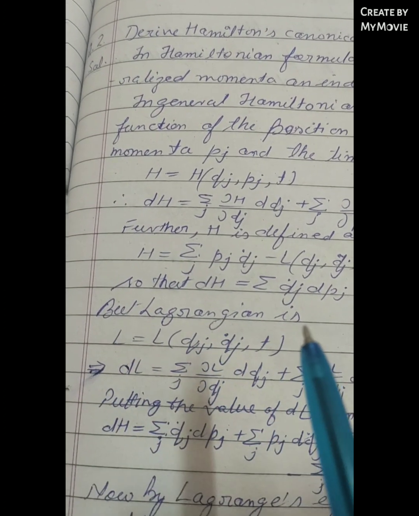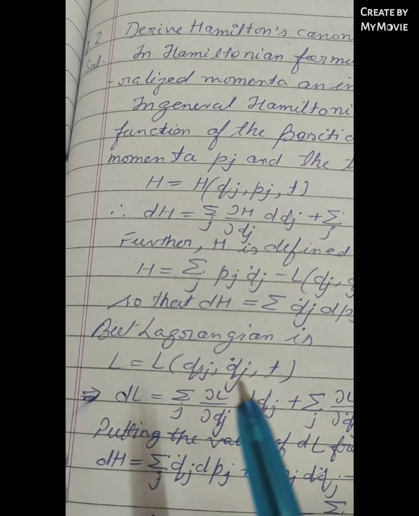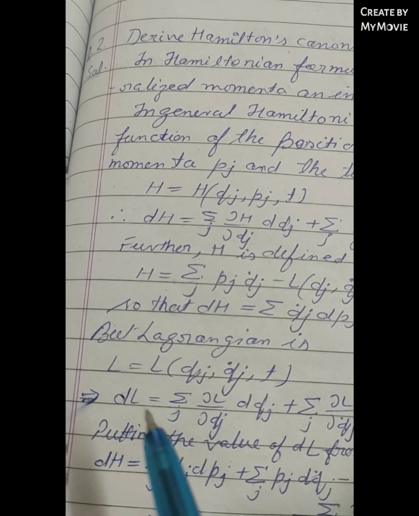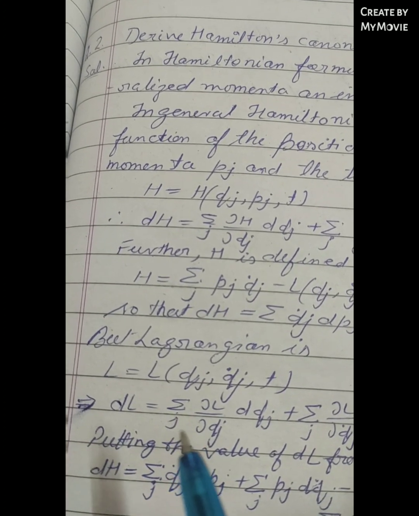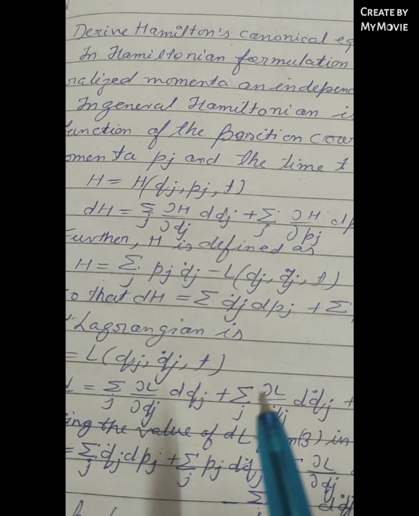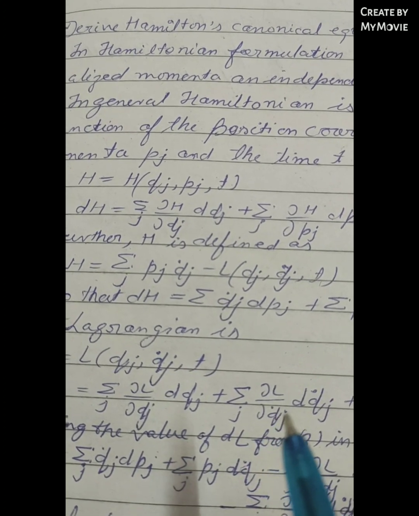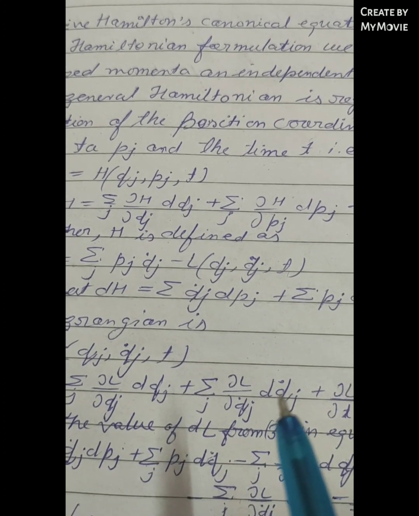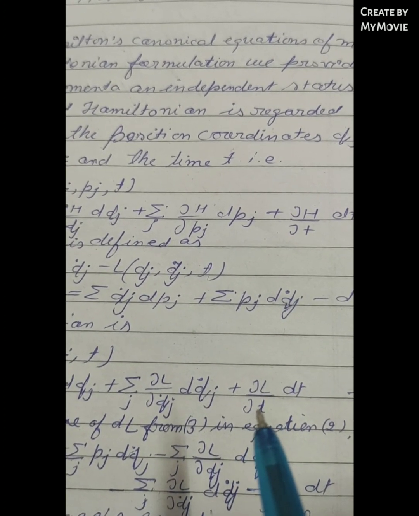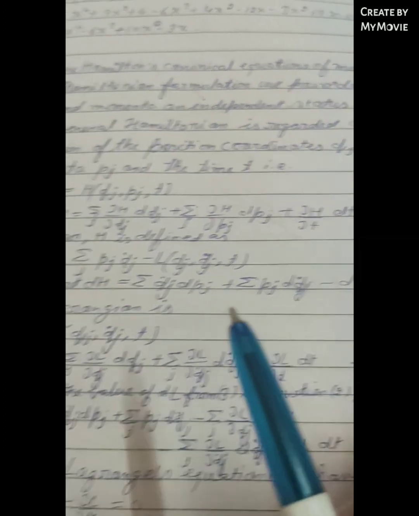But the Lagrangian is L equal to L(qj, qj dot, t), which implies dL is equal to sigma j del L upon del qj dqj plus sigma j del L upon del qj dot into dqj dot plus del L upon del t into dt, which is equation 3.